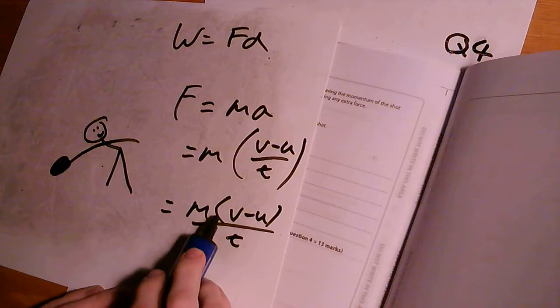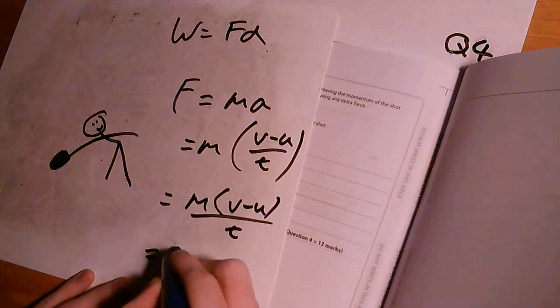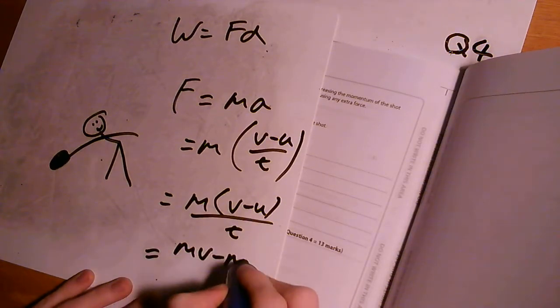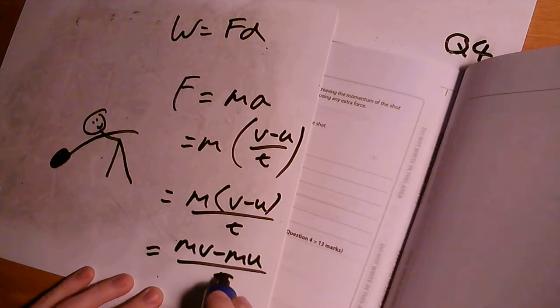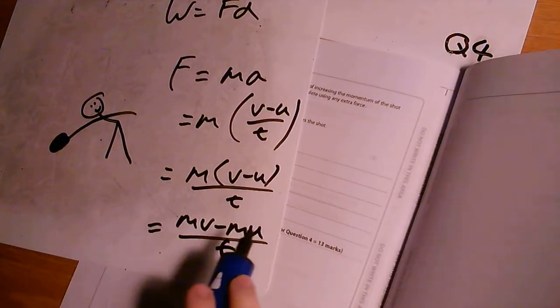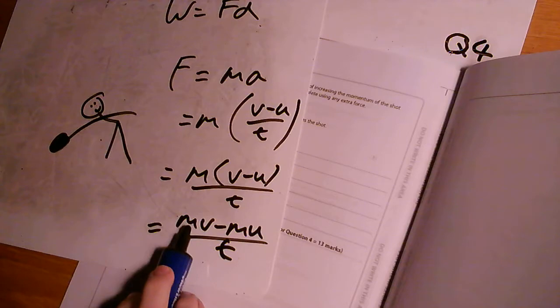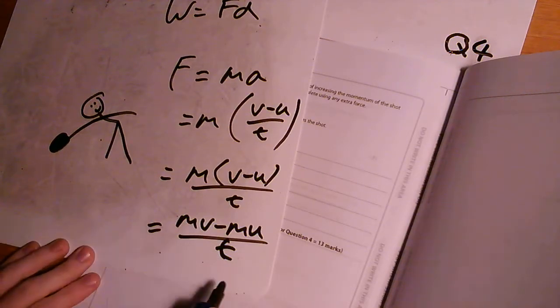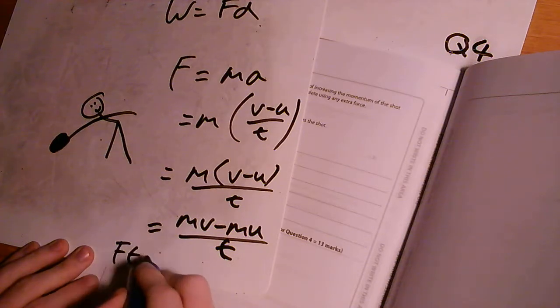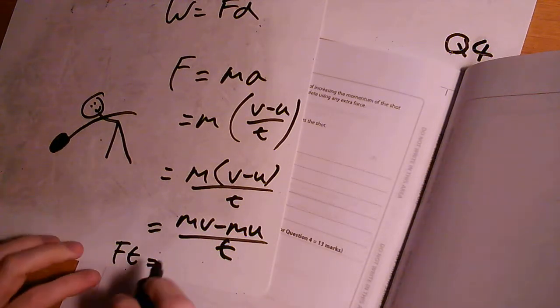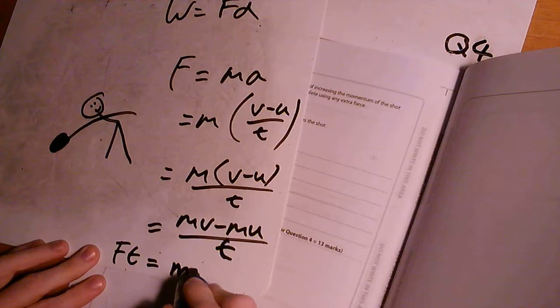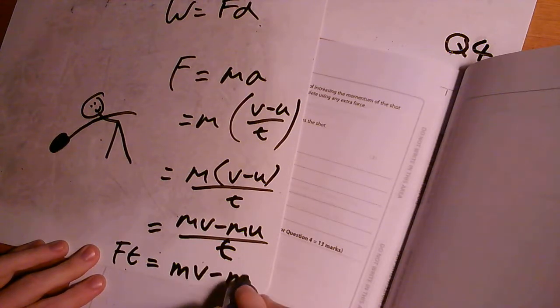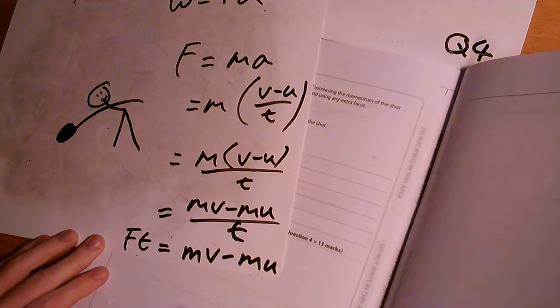This equation is m(v minus u) over t. So that's basically mv minus mu, isn't it? All over t. So the force is basically the change in momentum divided by the time taken. And finally, what you can do, if you multiply both sides by t, and I know we're going a little bit beyond where we'd usually expect a GCSE class to be getting, but this shows it quite nicely.